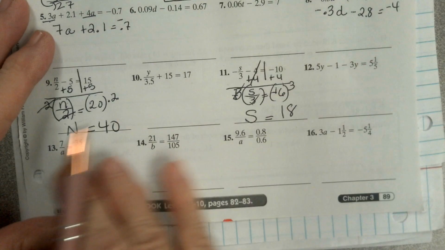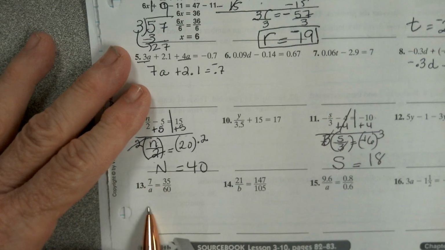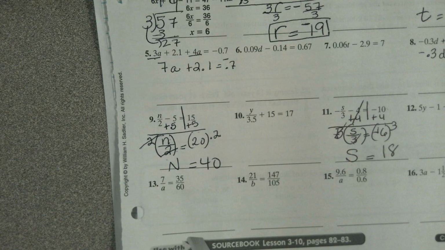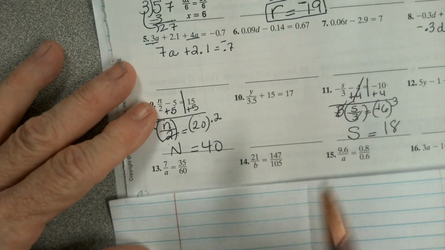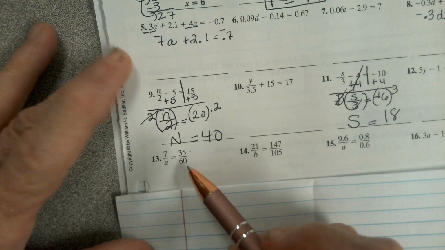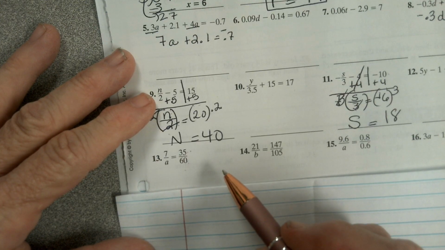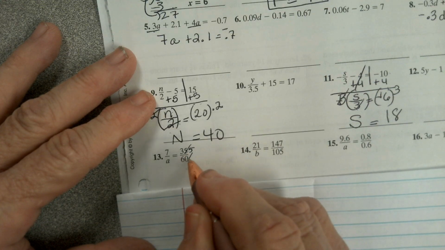But let's go down to these down here. This is the one of this example right here, where if you've got one fraction here and one fraction here, you can do cross multiplying. I can actually also reduce first. Can I reduce 35 over 60? Yeah, otherwise if I don't try to reduce, I'm going to have some big numbers here. What goes into 35 and 60? 5, yeah. So divided by 5, divided by 5.